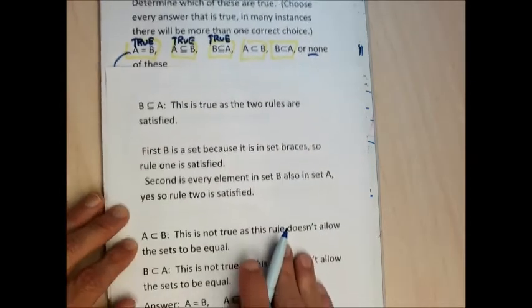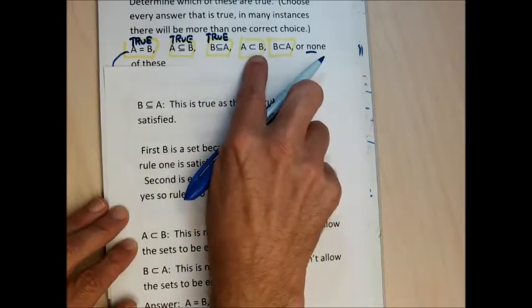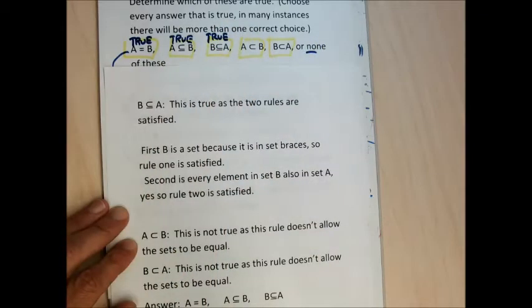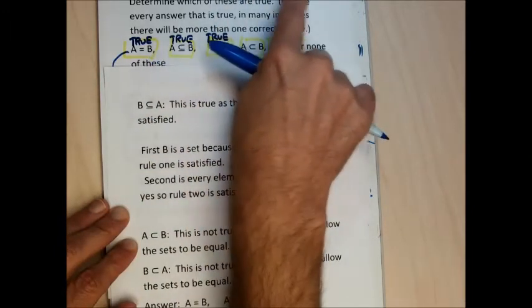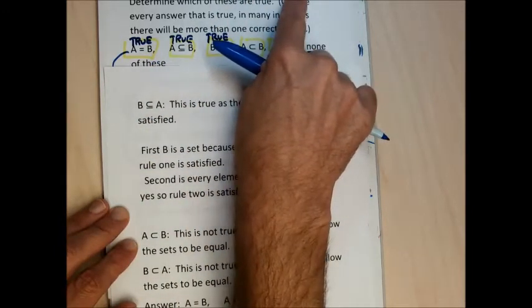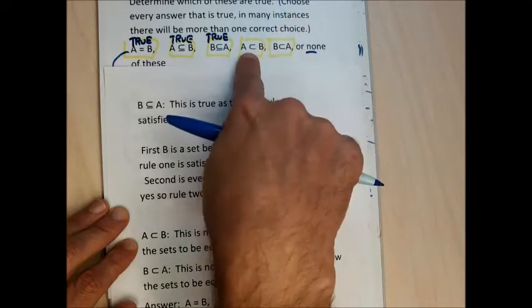Let's move on to the fourth symbol. Is A a proper subset of B? And for A to be a proper subset of B, you have to satisfy 3 rules. A has to be a set. Every element of A has to be contained in B, but A can't be equal to B.